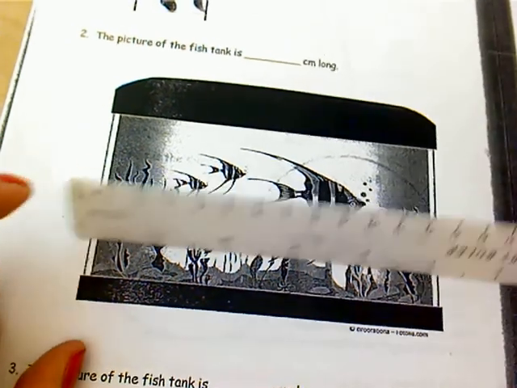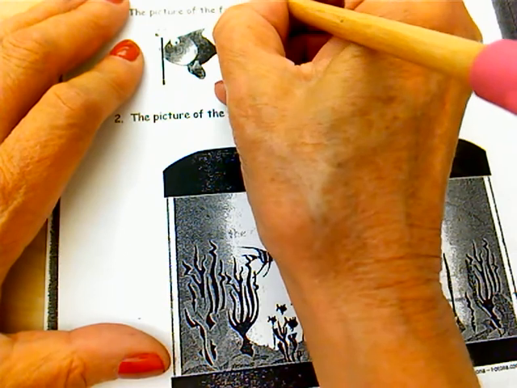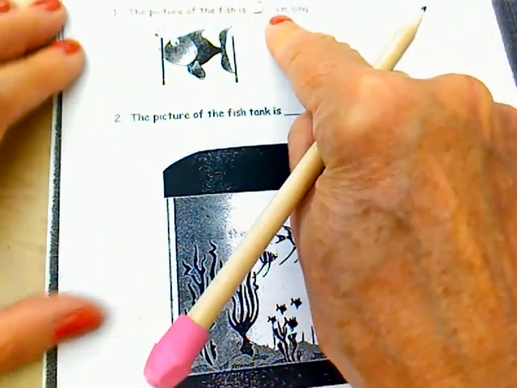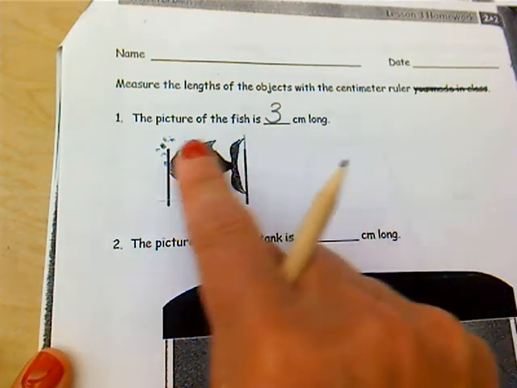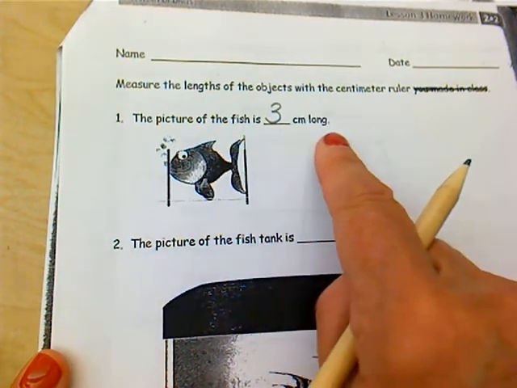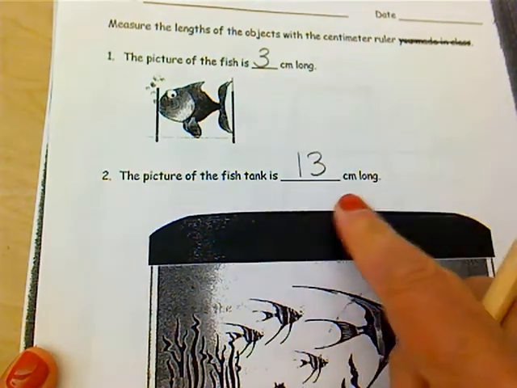All right, let's go back up to our fish. Well, our fish, I hope you said that was 3 centimeters, and they're giving us our symbol right there of cm for centimeters. The picture of the fish is 3 centimeters long. Did you come up with 13 centimeters for the fish tank?